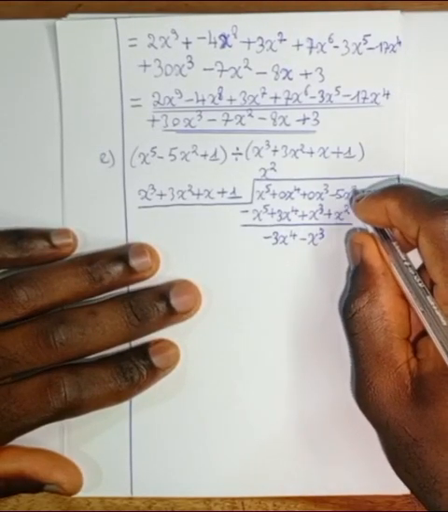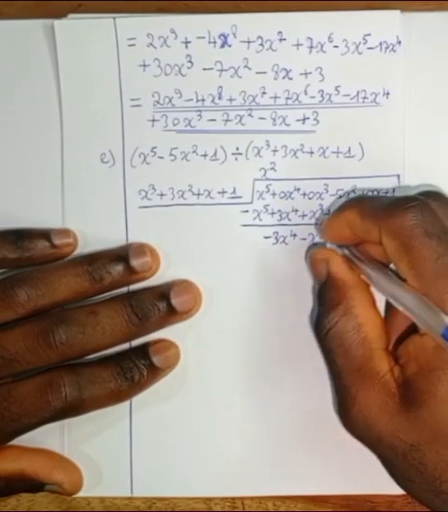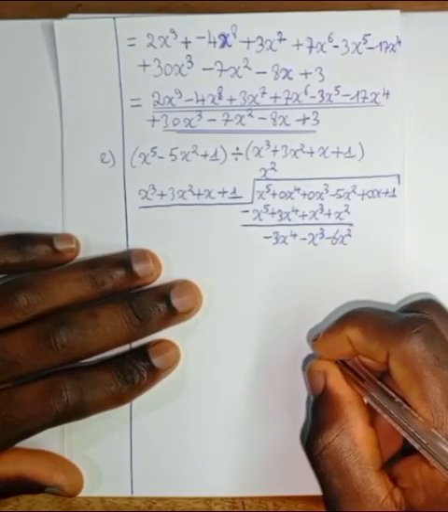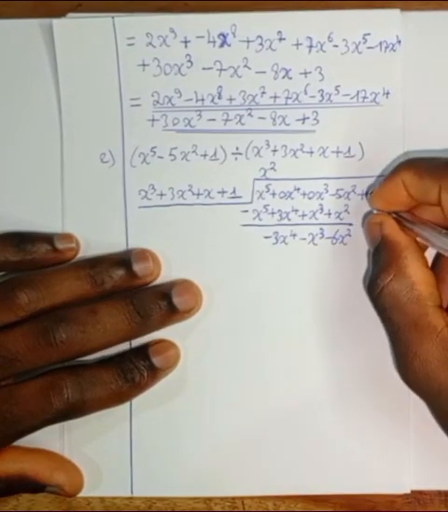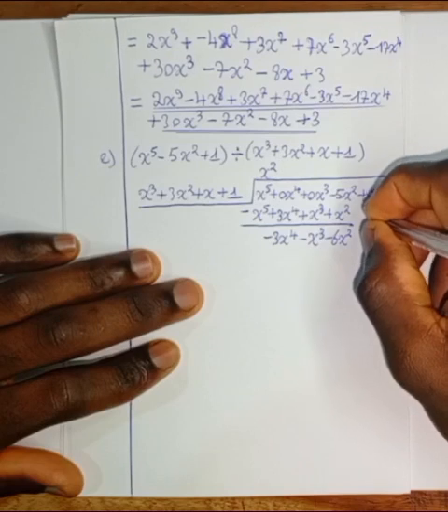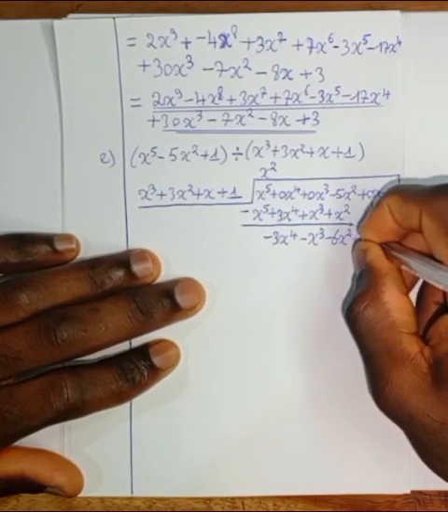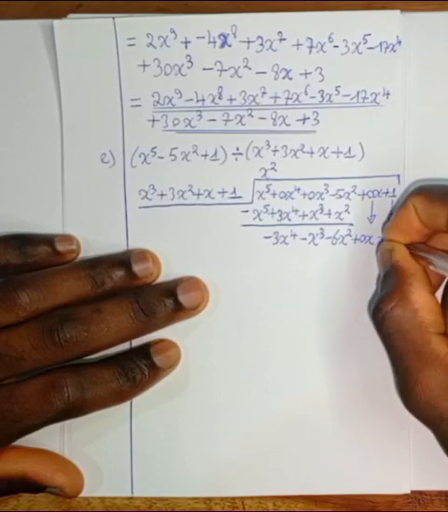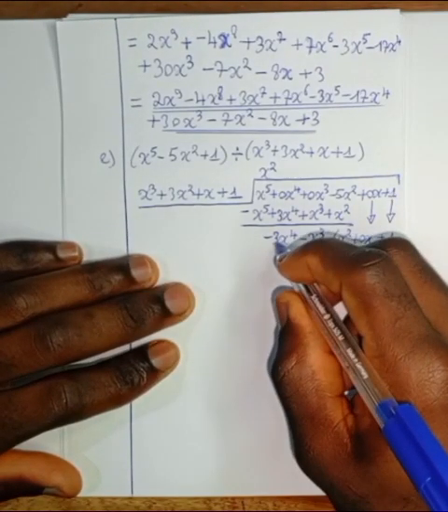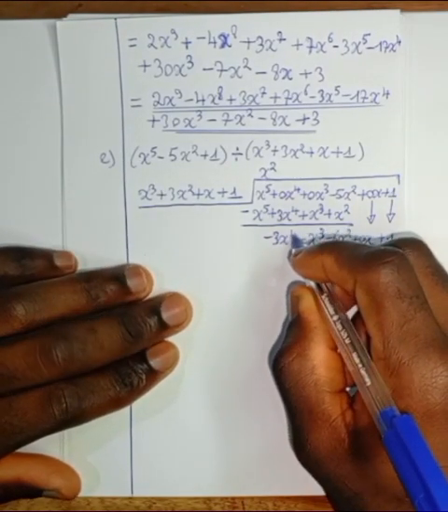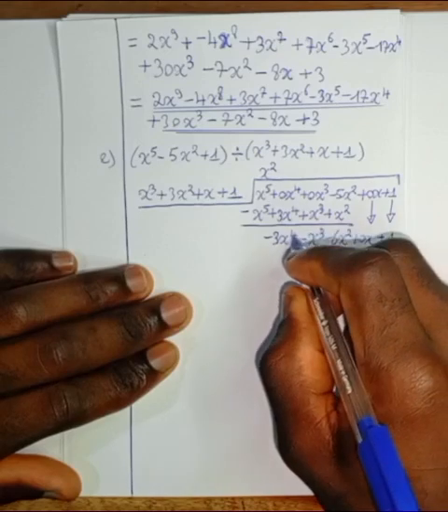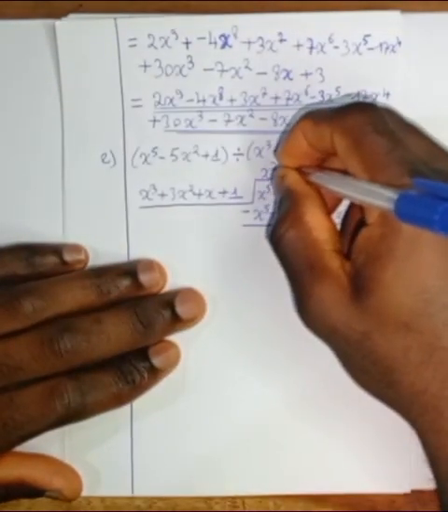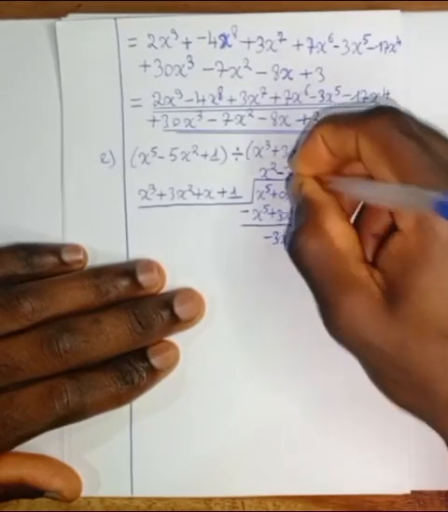Negative 5x squared minus x squared gives us negative 6x squared. Bring down plus 0x, bring down plus 1. Next, negative 3x to the power 4 divided by x cubed gives us negative 3x.